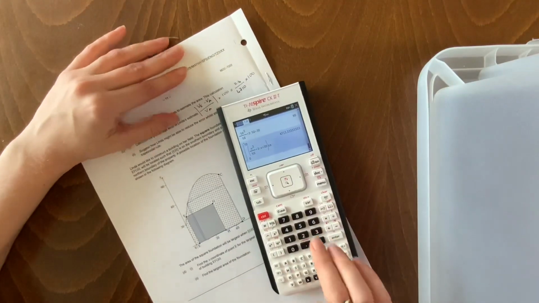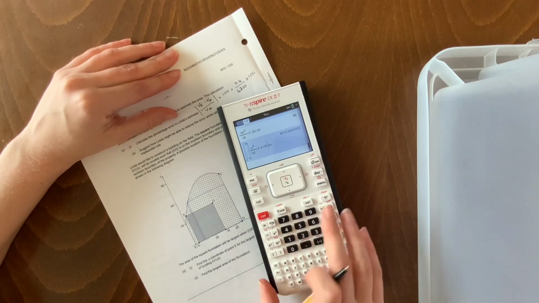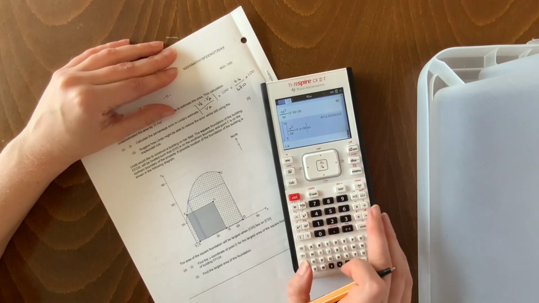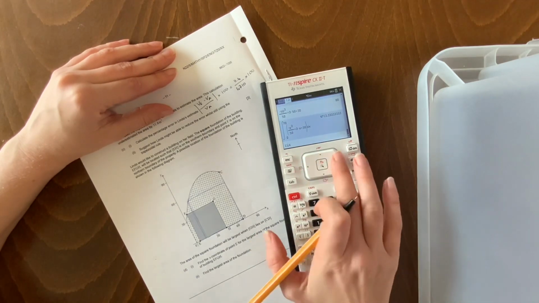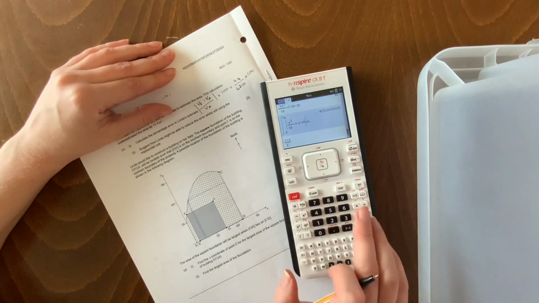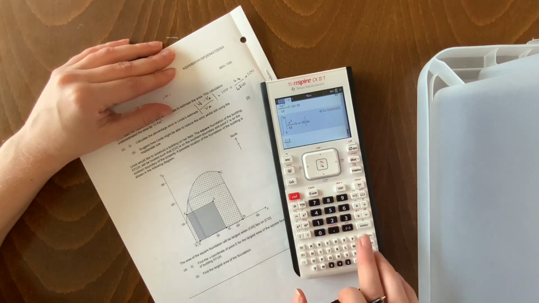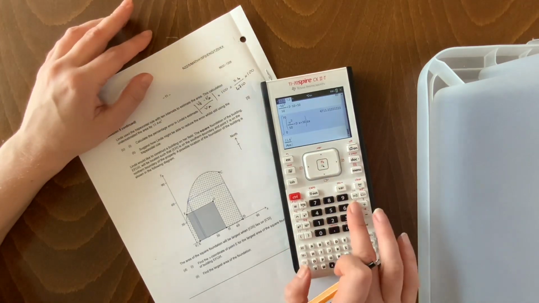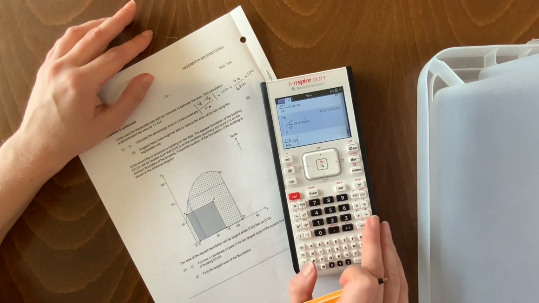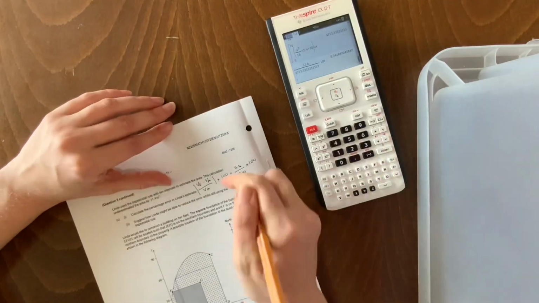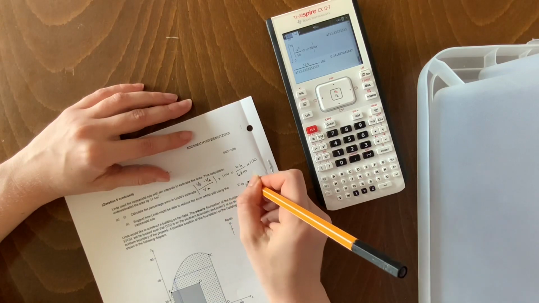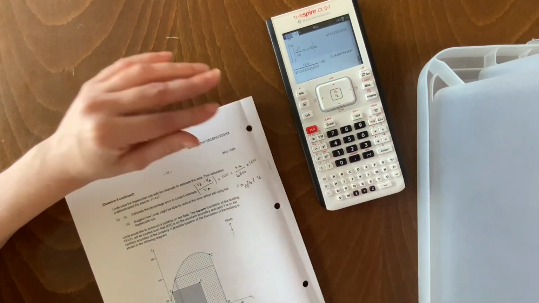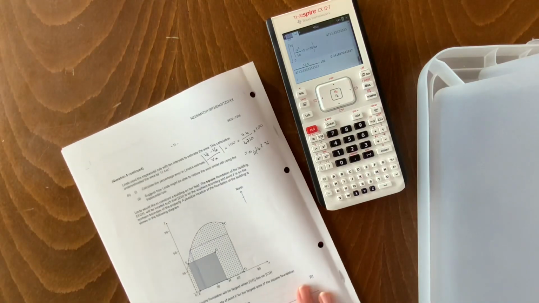So to work that out, I'll do 11.4 divided by, and then I'm going to use the ans button to pull through my previous answer, and then times 100, and that gives me my percentage error, which is 0.242% to 3 significant figures.